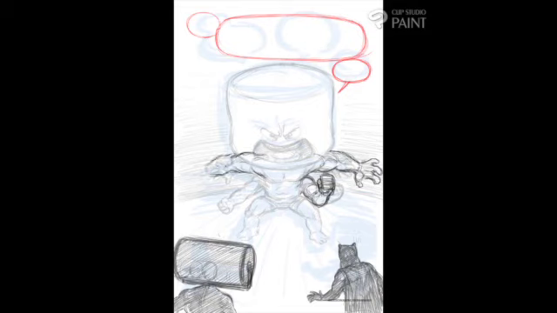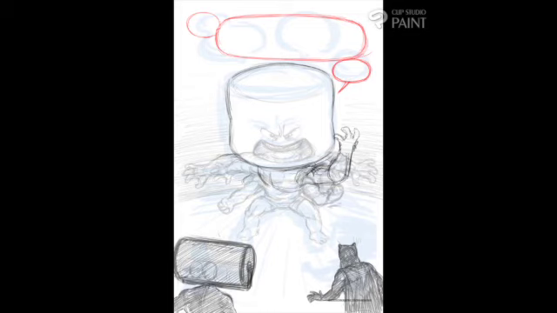Also, I always find it a good idea to just rough in the word balloon as part of the composition, because when I know a character is going to be speaking, I want to make sure I've given enough space in the composition for the word balloon. So you can see that I've roughed that in red up above.